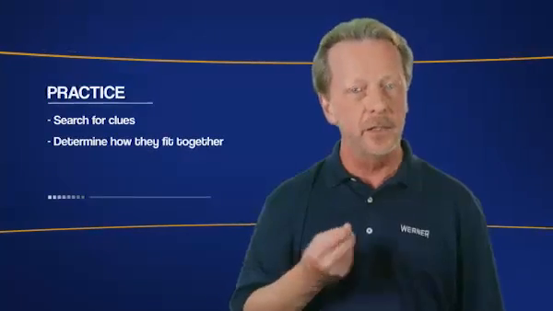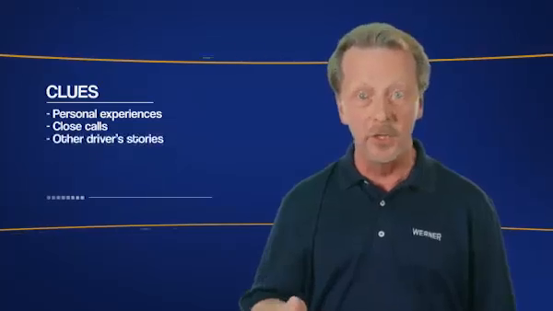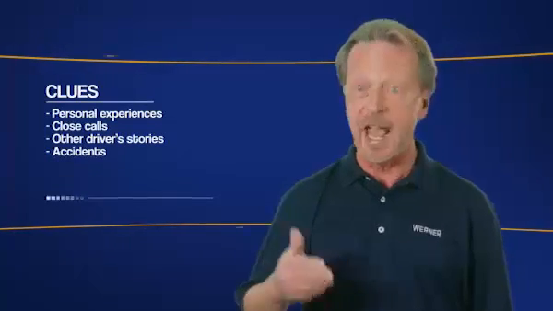With practice. Every time you're behind the wheel, continuously search for clues from your environment and determine how they fit together. Clues come from your own experiences, close calls, other drivers' stories, actual accidents, and safety training.